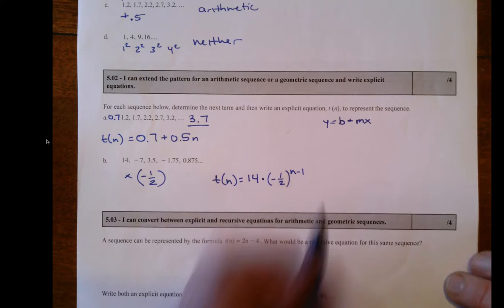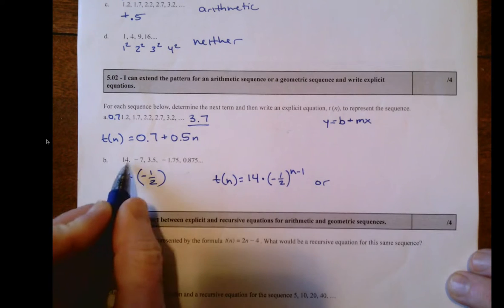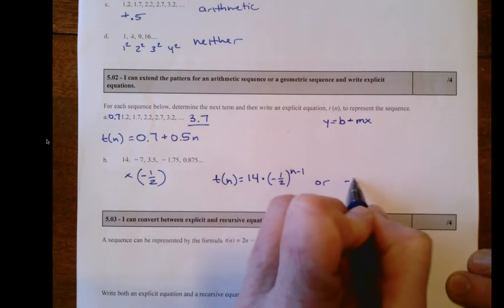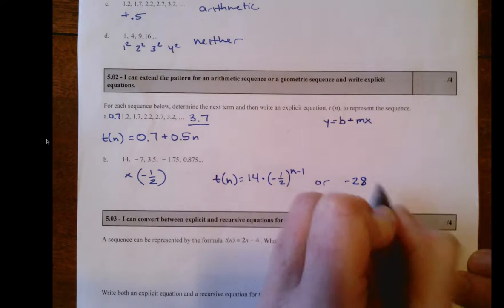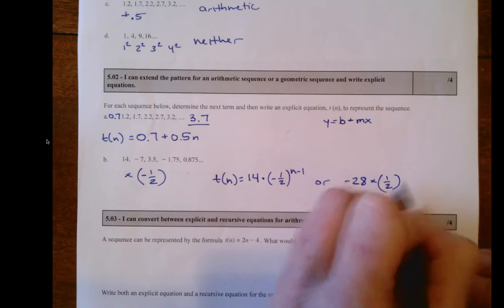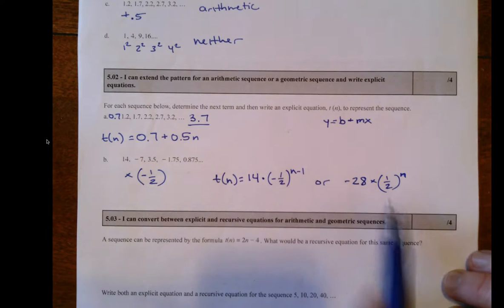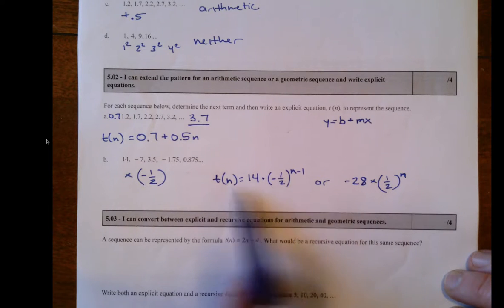Okay, so that works. Or we could have figured out what the 0 term would have been, which would have been negative 28, and then multiplied that by negative 1/2 to the n power. I don't think anybody came up with this expression. This one works. It's always the first term times the common ratio to the n minus 1 power. Always. For a geometric sequence.